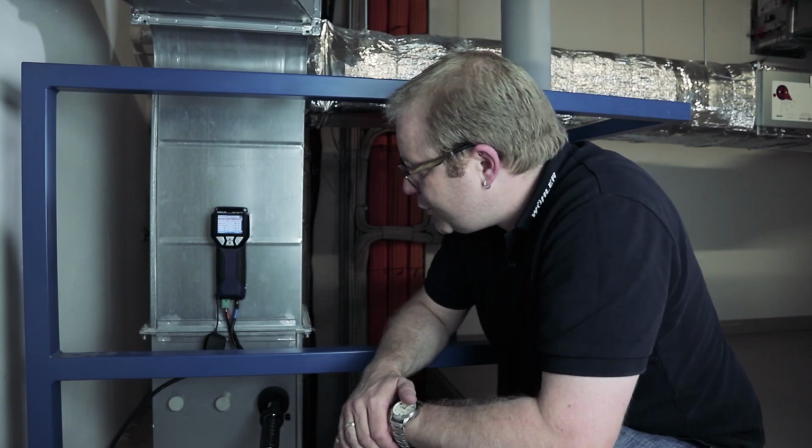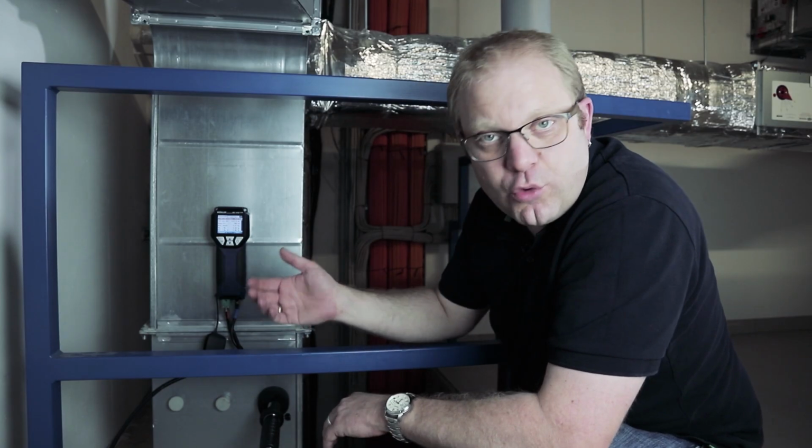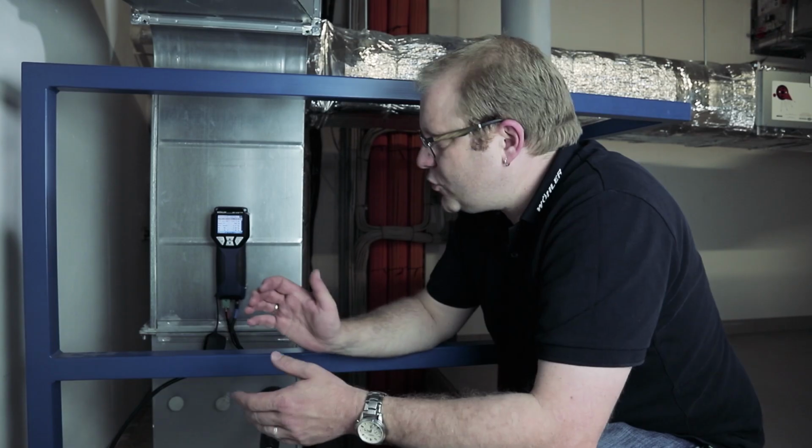I can then print out this result with the Wöhler thermal fast printer or transfer it to the software via the USB interface. Now all I have to do is compare the actual volume flow with the target volume flow, and then I can make the necessary readjustments. That's how easy it is to measure volume flow in air ducts with the Wöhler DC 410 flow.